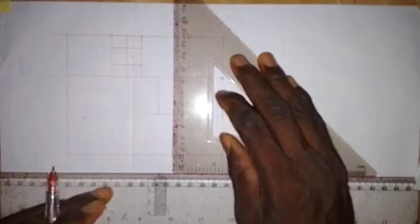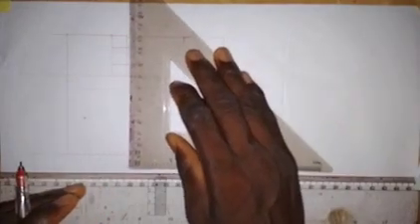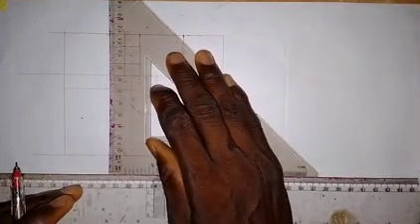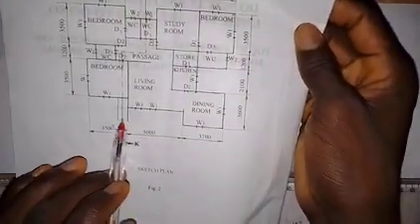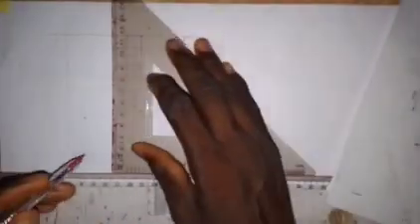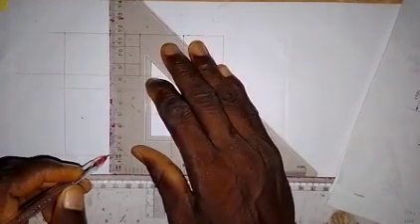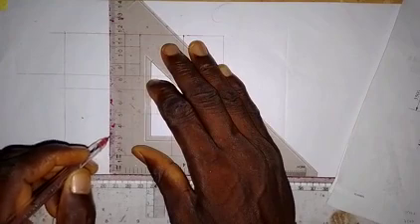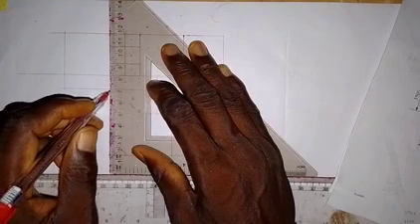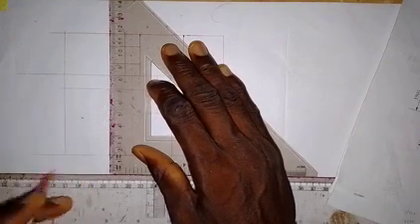Then I will come to this point, to this line that we have here for the living room, and draw a vertical line up here to meet this line.